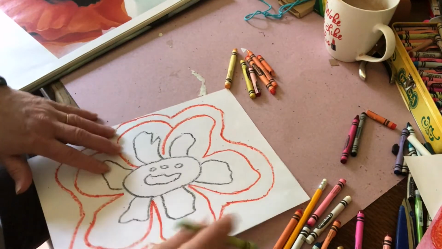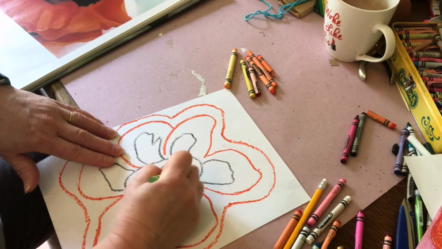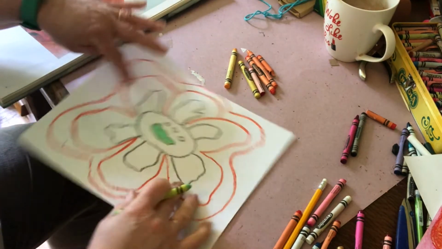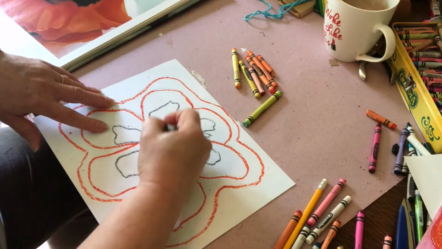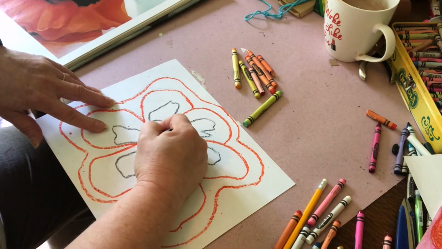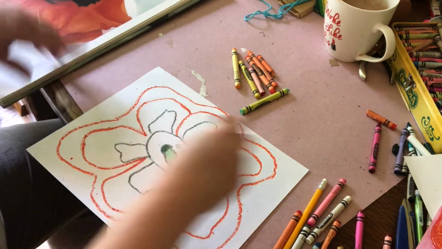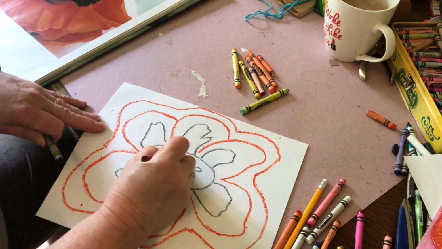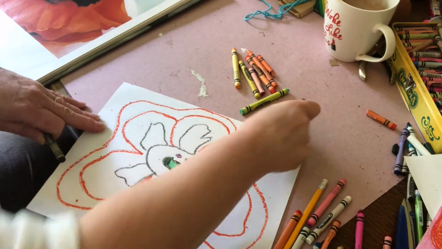Now for the center part here, get that in there right away because that's a light color. The whole thing is seafoam, and then it fades to black on the edge, so you can go over it with the black around the edges. If you look at the painting, it looks so dark purple that it's black.